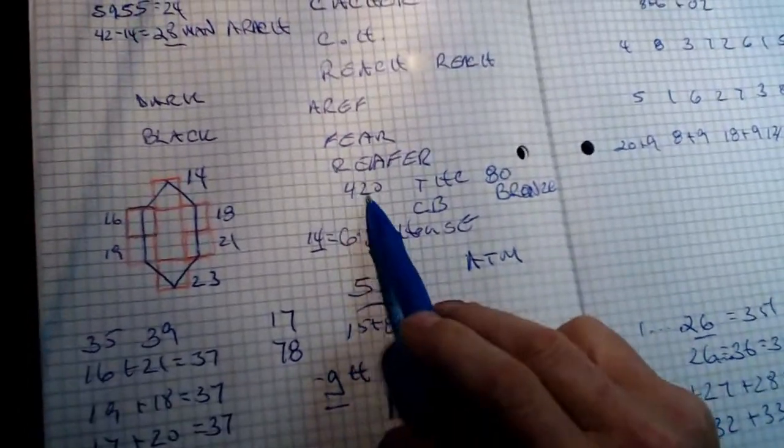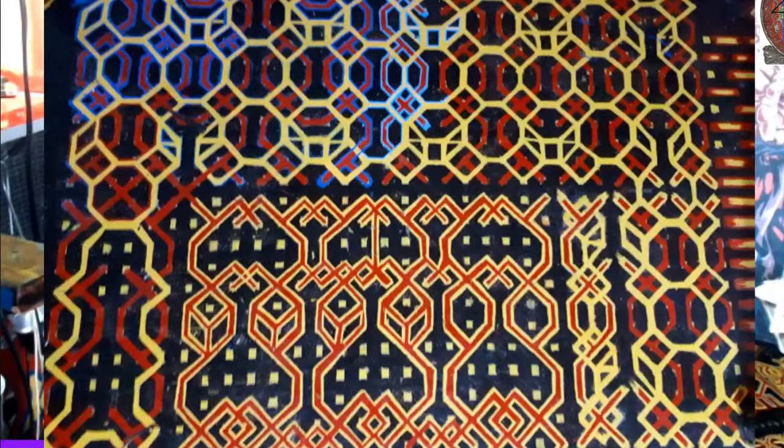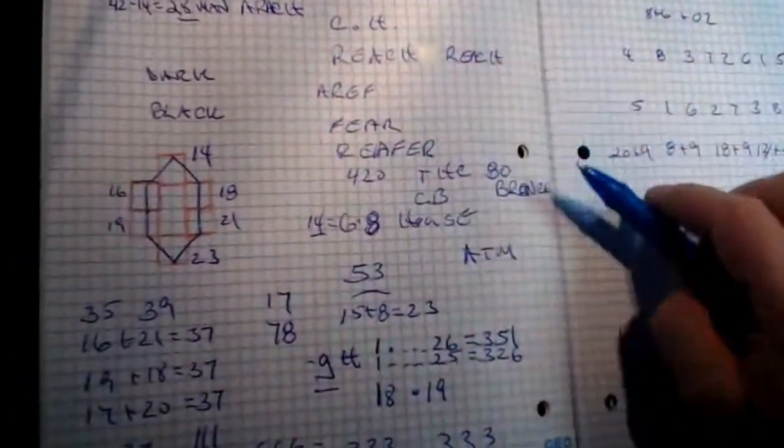The numeric value, 4 times. You're going to have to stop moving my camera.